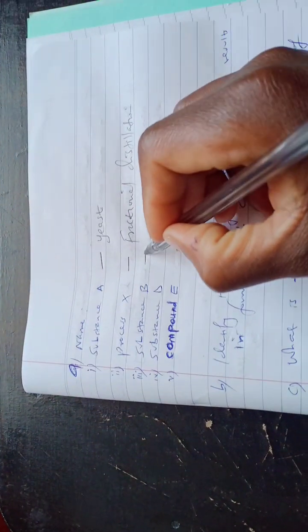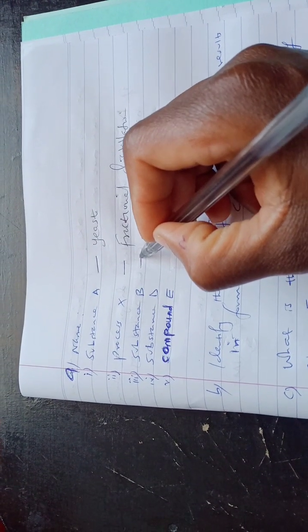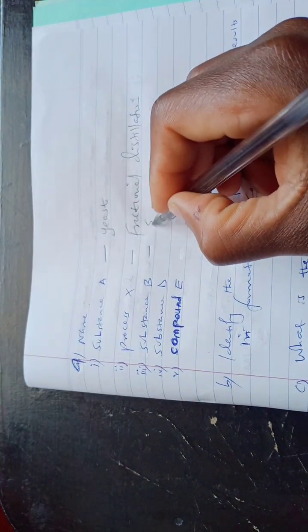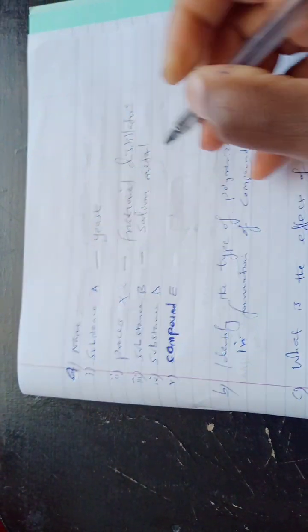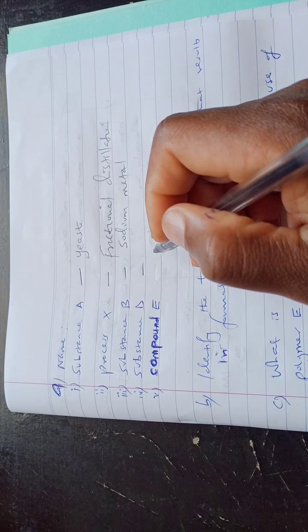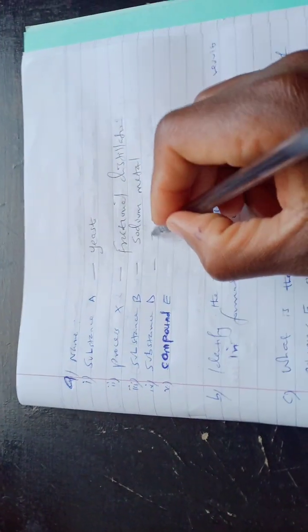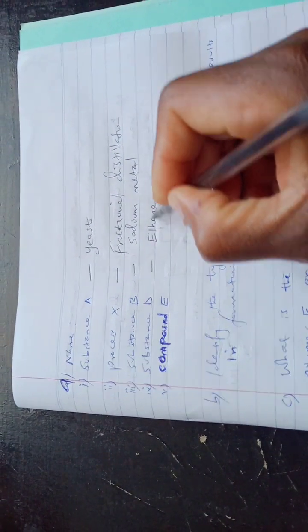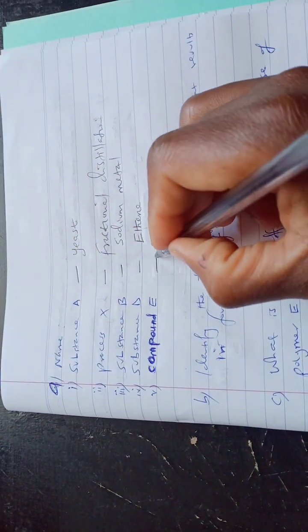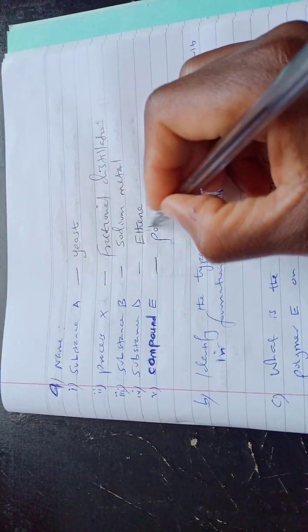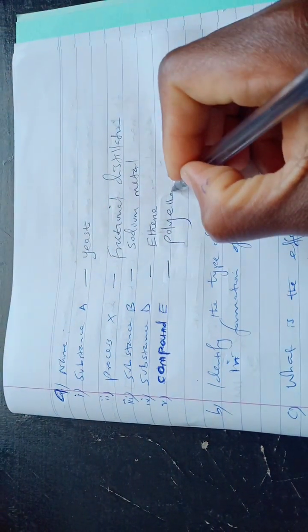And then substance B is actually what? A metal. The metal is sodium metal, to give you what? Hydrogen gas. And then D is actually dehydration, so you'll get what? From ethanol you get ethene. You dehydrate the ethanol, you get ethene. And then ethene you polymerize, you get what? Polyethylene. You get polyethylene. Polyethylene is what you will get.